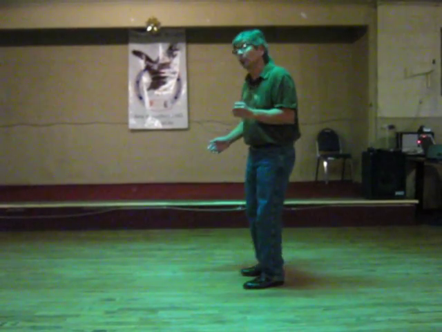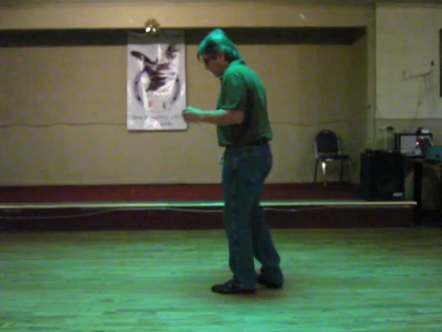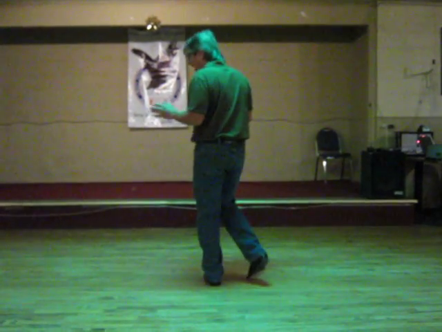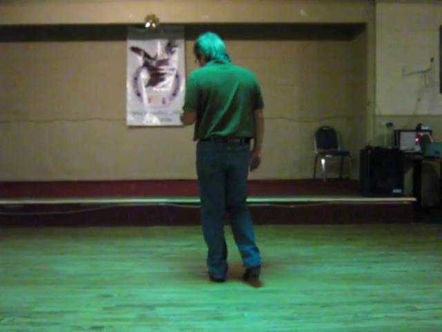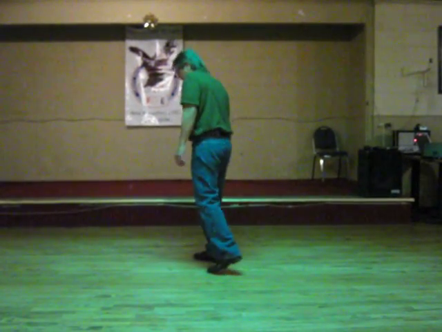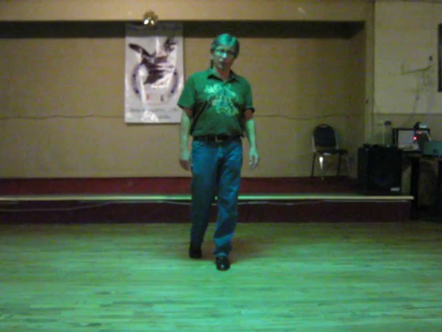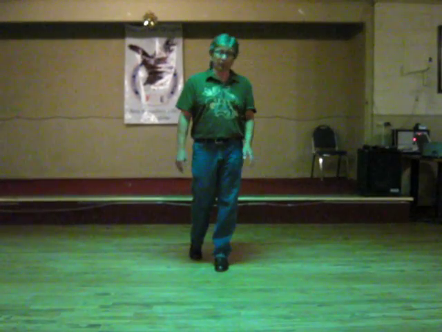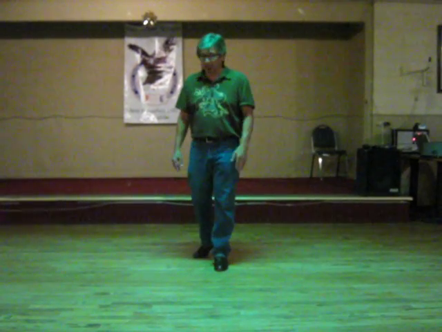Simple little things like swivel turns and pivot turns. If we're doing a half turn where we're swiveling, let's say to the left, you would step forward on the right, raise on the balls of your feet, and turn. When you make that turn, you place the weight back on the left foot, for example.